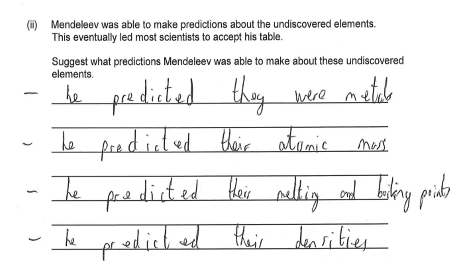You predict something, they do an experiment, and if it matches your predictions, you're correct. What kind of stuff did he predict? He predicted whether they'd be metals or non-metals, their atomic mass. Don't say atomic number because protons weren't discovered. Melting and boiling points and densities.